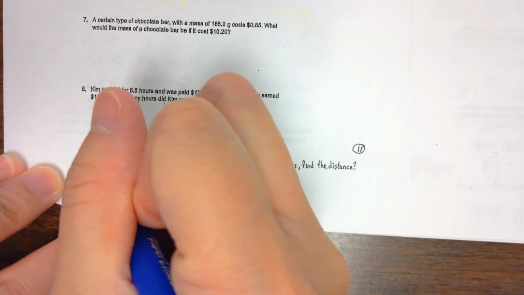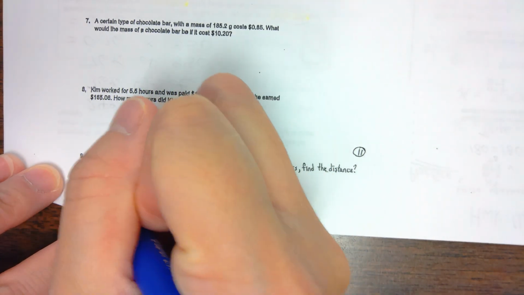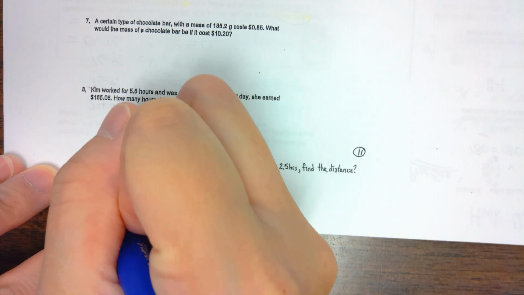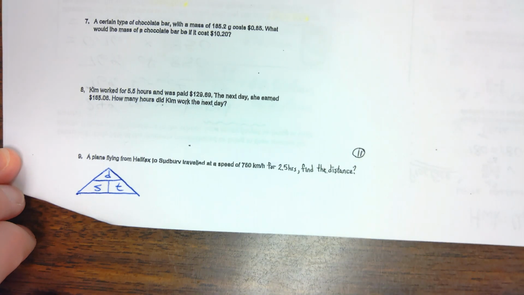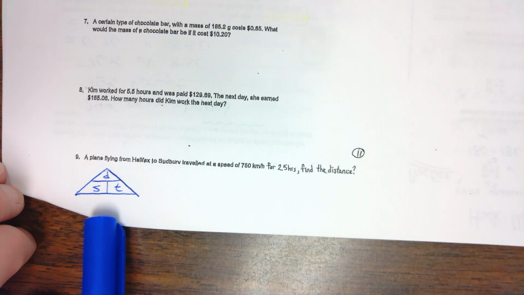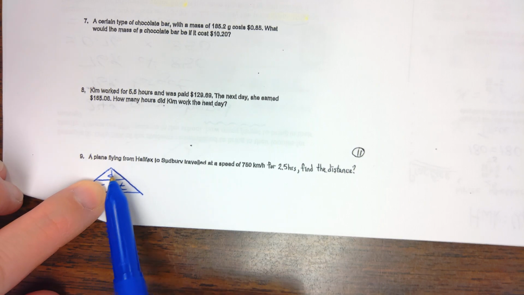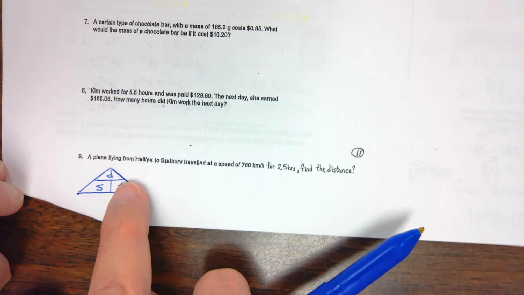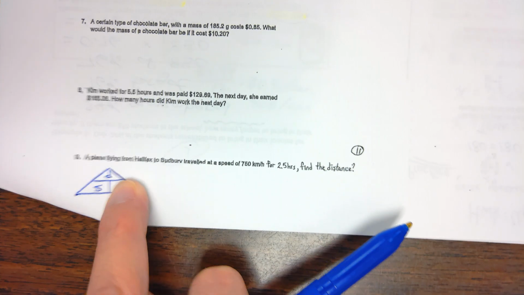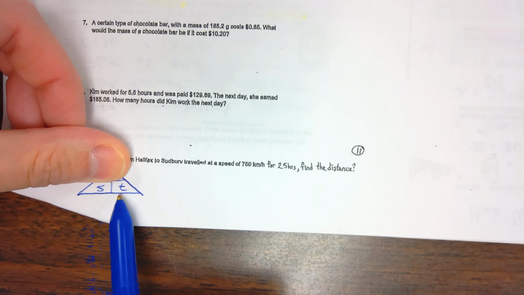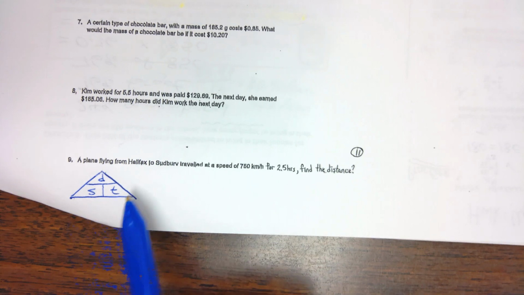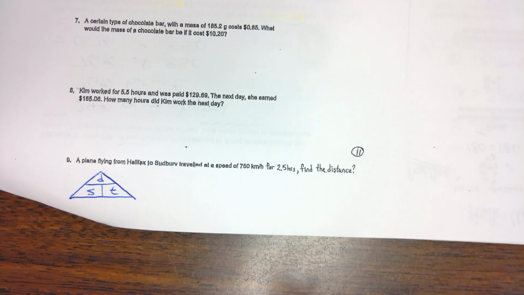So if you think back to science, have you guys seen this triangle in science class? All right, this is a really good triangle to remember. It will help you in science, it will help you in math. This is distance, speed, and time. So let's say I want to find speed. I cover that up. The formula is distance divided by time. If I want to find time, then it's distance divided by speed. If I want to find distance, it's speed times time. All right, so this is a really good formula or triangle for you to remember.